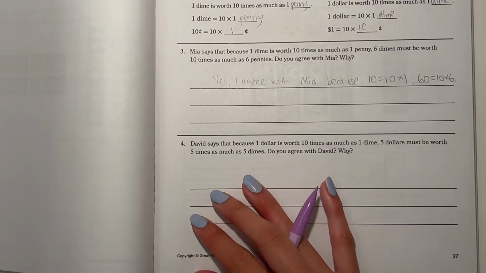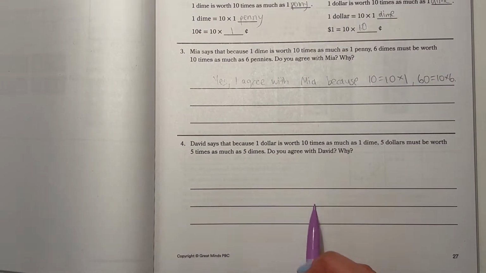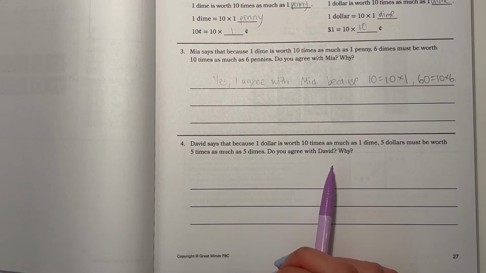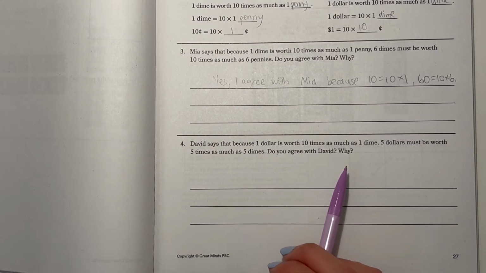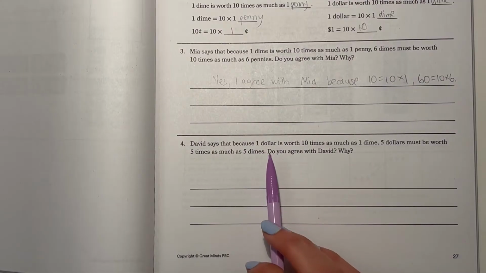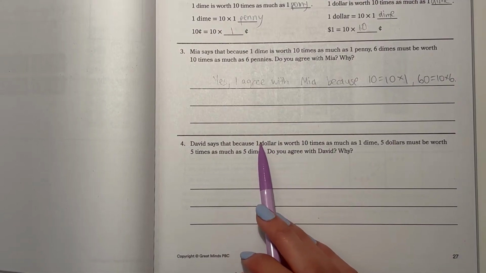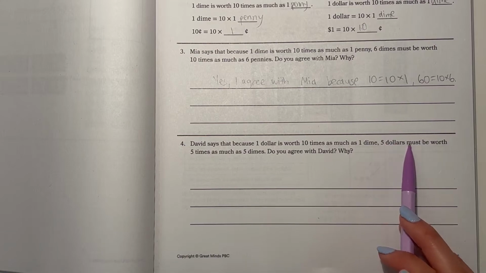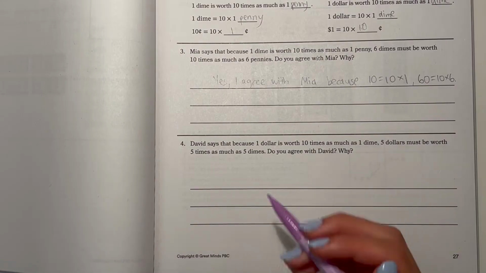Number 4, David says that because $1 is worth 10 times as much as 1 dime, $5 must be worth 5 times as much as 5 dimes. So let's think about this. 10 times 1 dime is $1. But then $5 shouldn't be 10. Wait, $5 shouldn't be 10 times 5 dimes? But it's saying 5 times as much as 5 dimes.